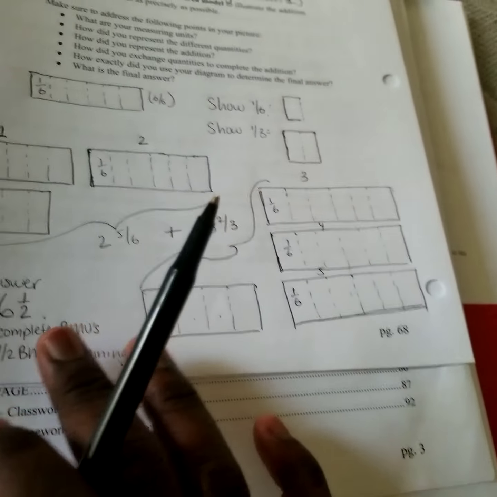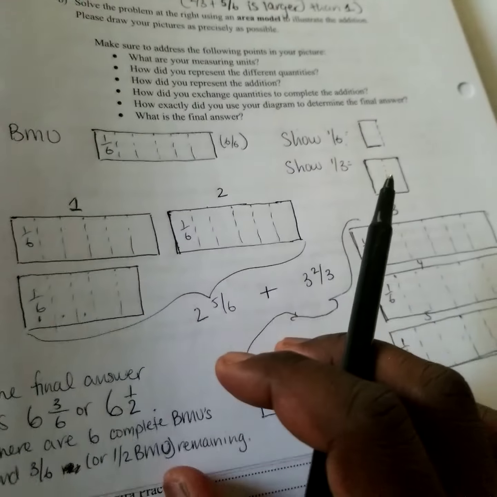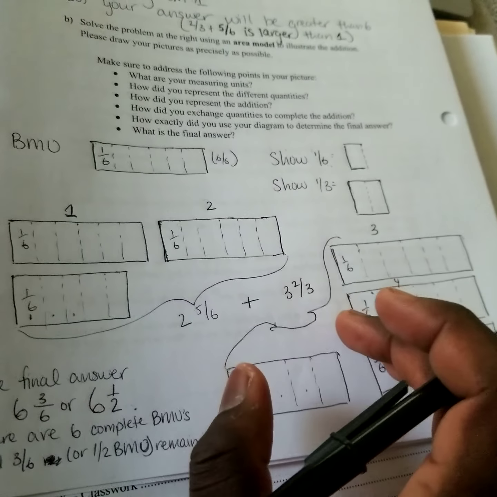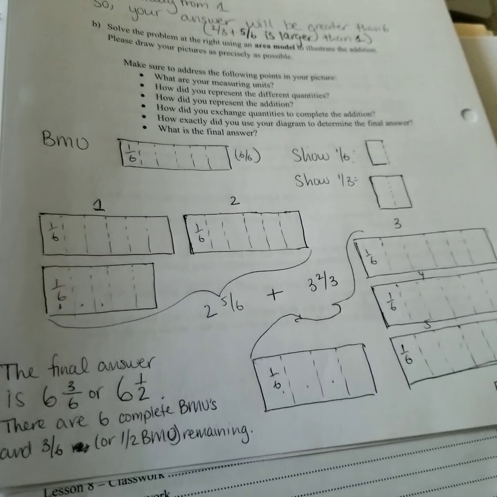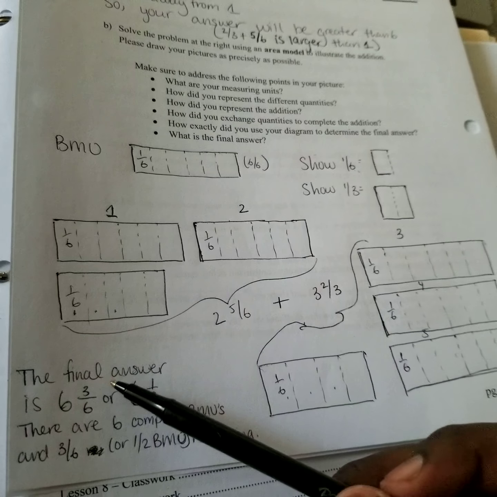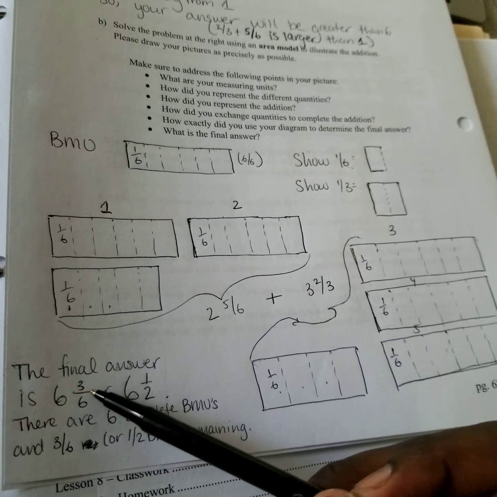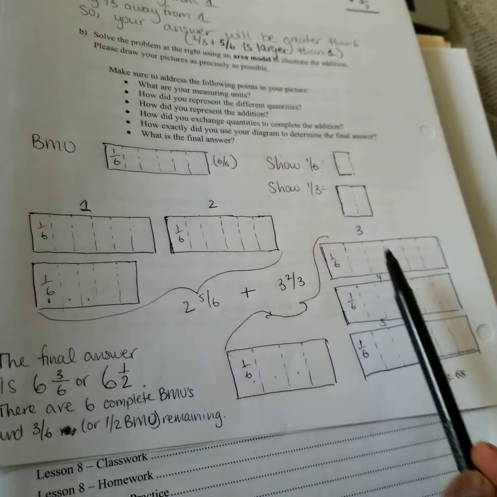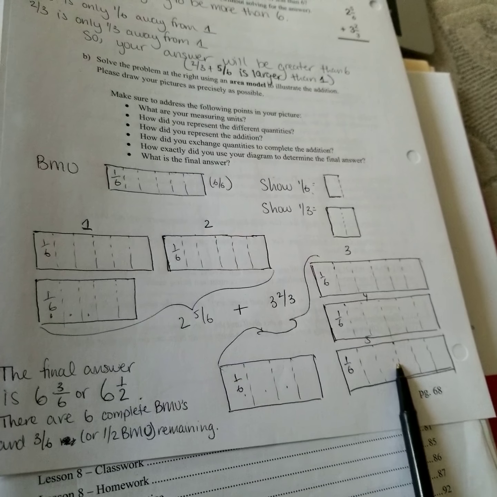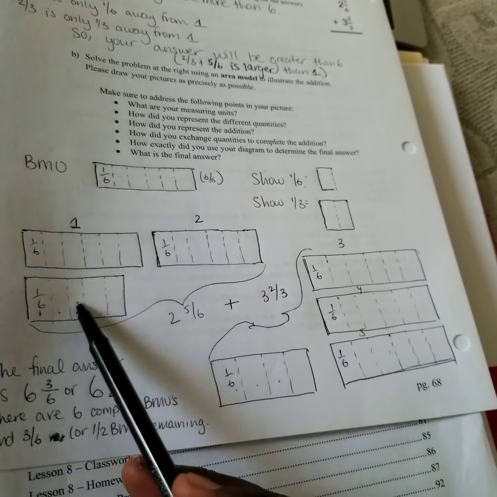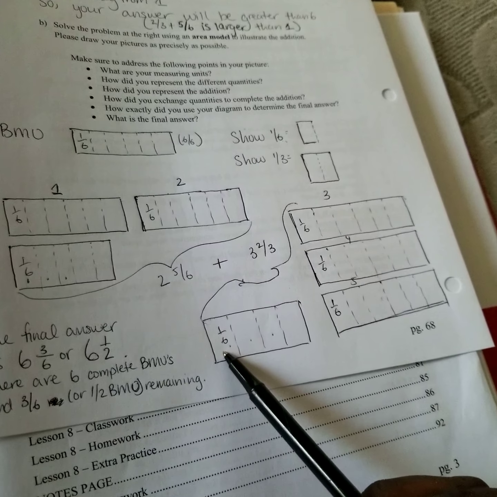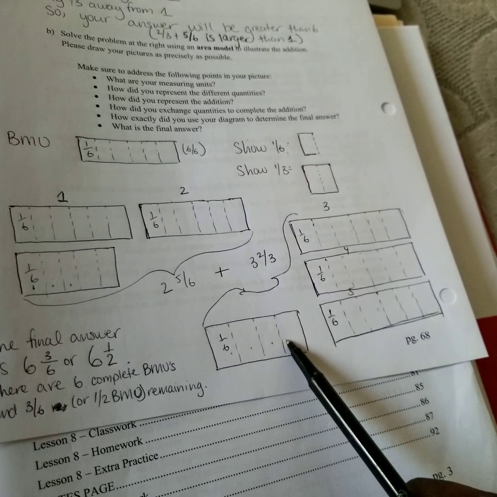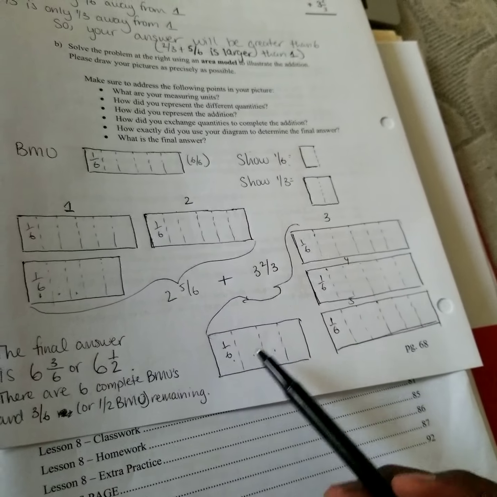Now, I don't have enough space. I drew my boxes kind of big. But your last step would be to show one drawing with all of these together. So be mindful of the size of your boxes when you show your models. The final answer when you add these two is going to be 6 and 3/6, or 6 and 1/2. How do I know that? I have 1, 2, 3, 4, 5 complete BMUs, and then I have 1, 2, 3, 4, 5, 6, so 6 complete BMUs, and then there's 3/6 left over, and 3/6 we know is 1/2, or half a BMU.